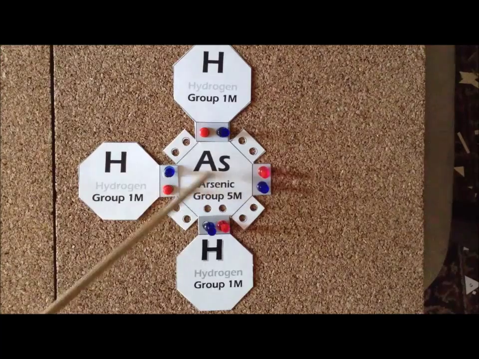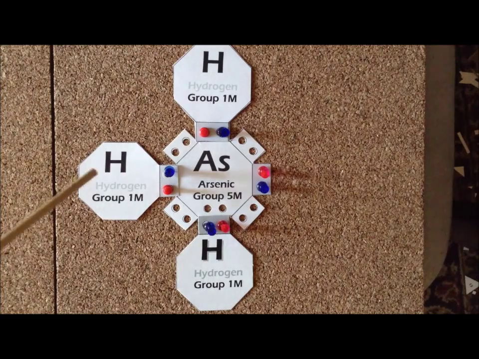Arsenic has 5 valence electrons. Each of the hydrogens contributes 1 valence electron. Therefore, we have a total of 8 valence electrons in the compound. We can satisfy the duet rule for each of the hydrogen atoms, and we can also satisfy the octet rule for arsenic. And we have no need to expand the octet, even though, since arsenic is in the 3rd row or below, we could expand the octet if it were necessary.